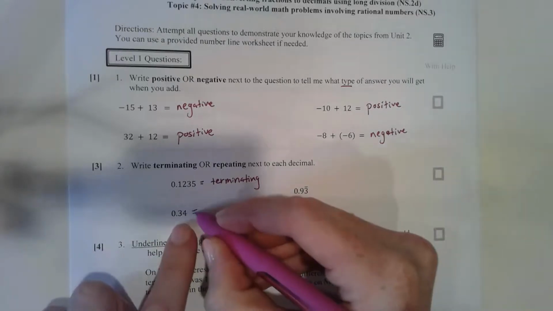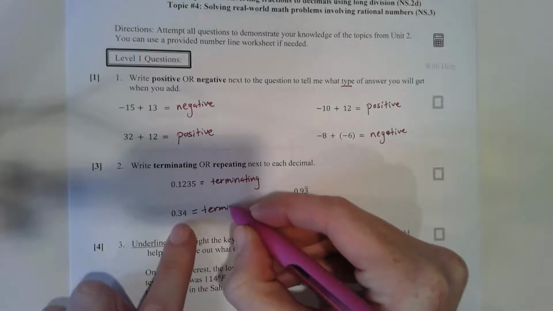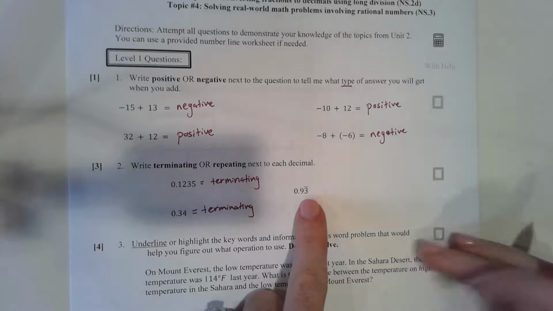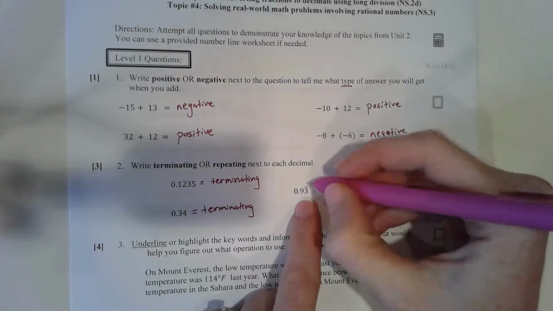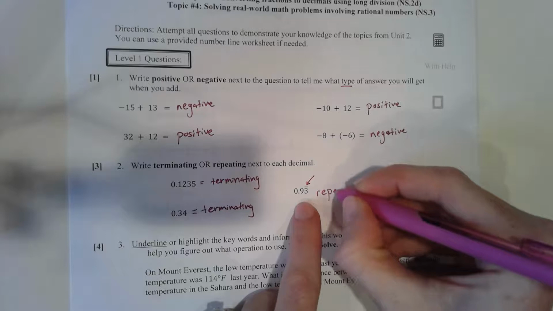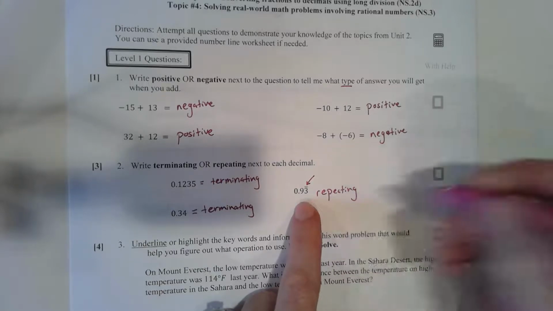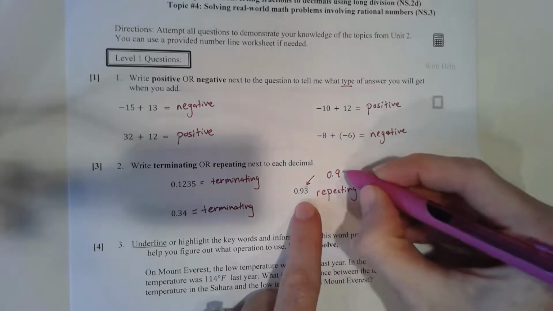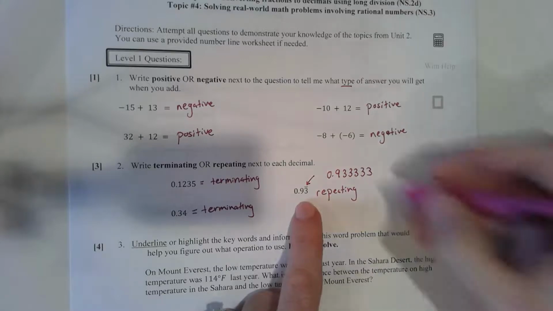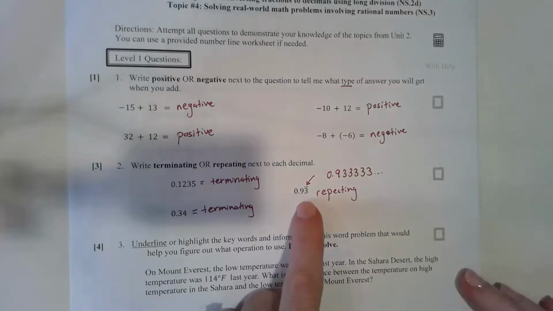Again, also a terminating decimal. Does not show any kind of repeating. However, this one does. This is 93 hundredths repeating because of that bar notation. That is a repeating decimal. What this really would mean is the 3, because the bar notation is only on the 3. The 3's would repeat on and on and on.